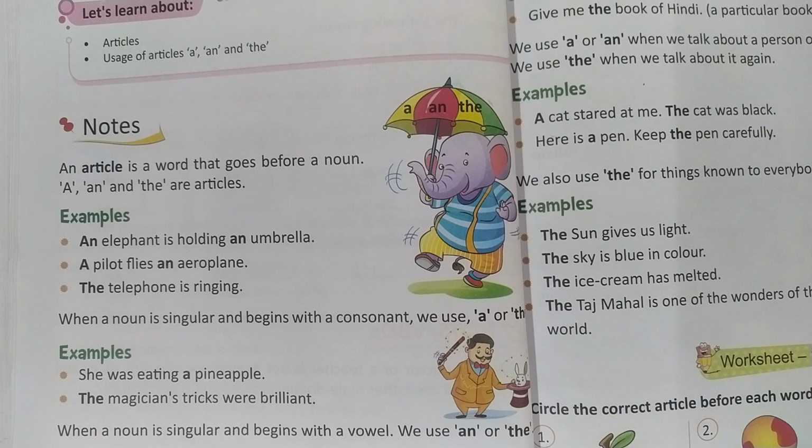Now, let us understand in depth what are articles. Article is a word that goes before a noun. In a sentence, you will have a noun. The article will always come before the noun. And what are nouns, children? The name of any person, place, animal or thing is a noun. What is the objective of an article? It is used to point out people or things. The words a, an and the are the three kinds of articles.